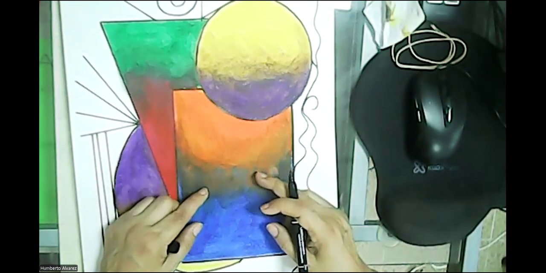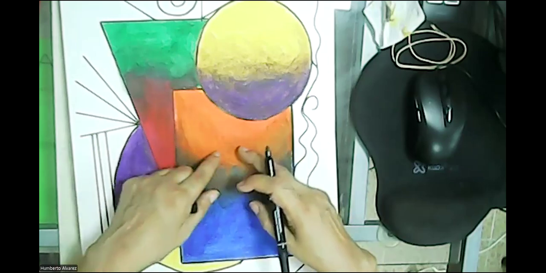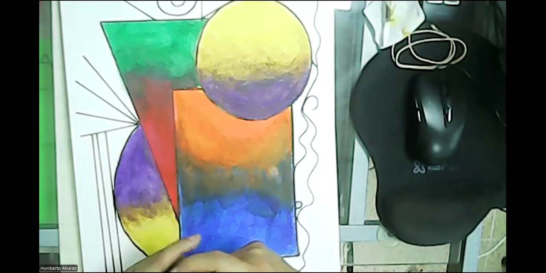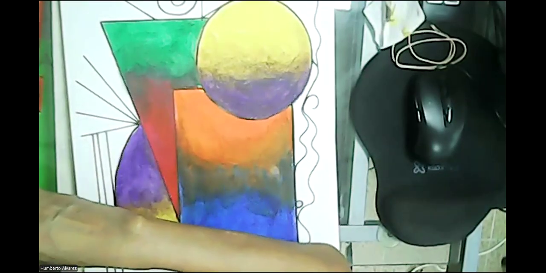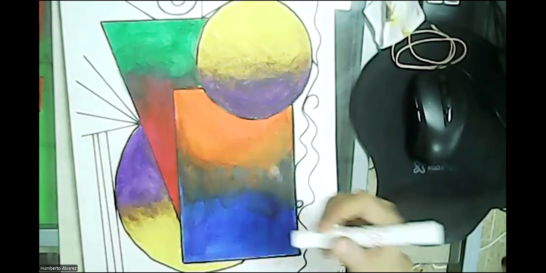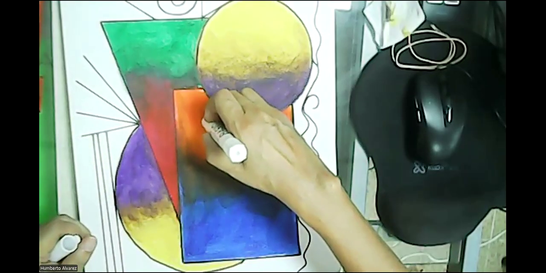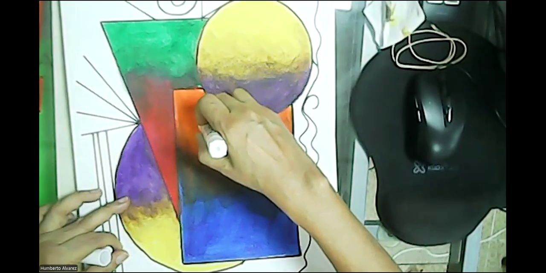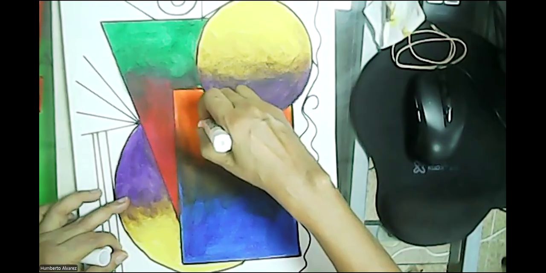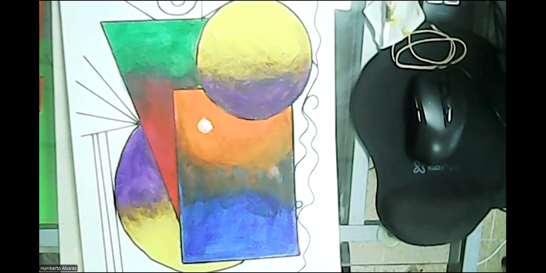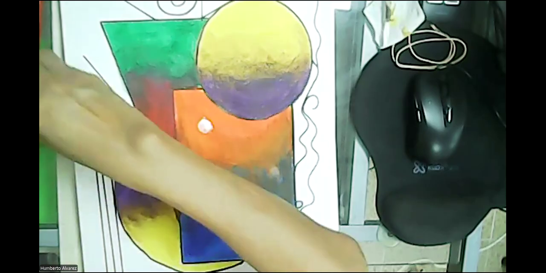And I'm wondering if this part over here looks like a landscape. If I put a moon in here, see what happens. I'm going to put a moon with white. That's so fun. Oh my. Wow. This is so much fun.